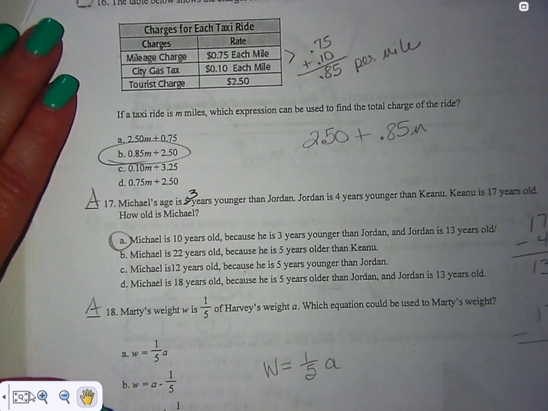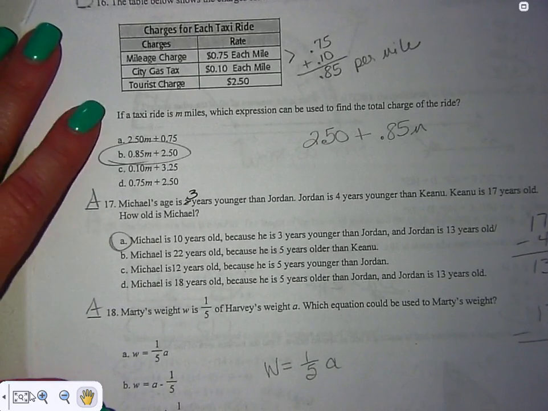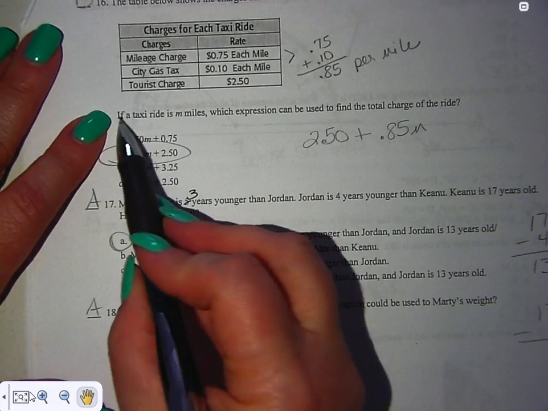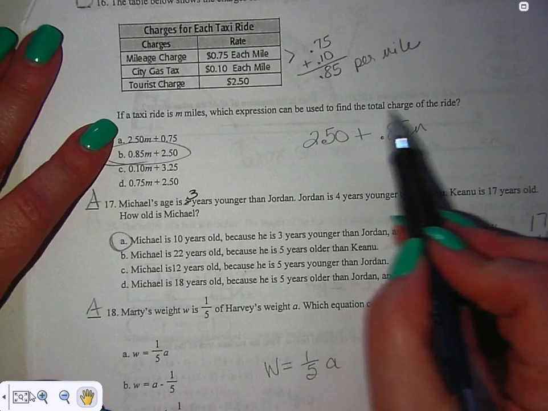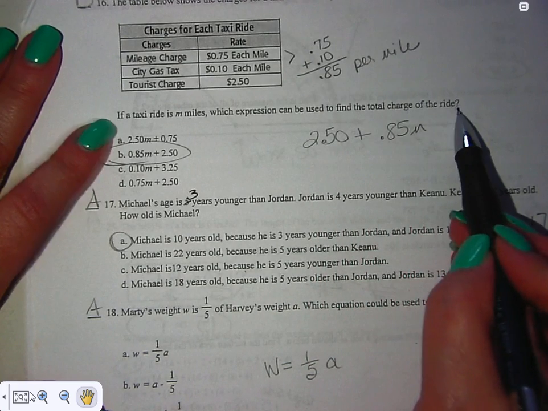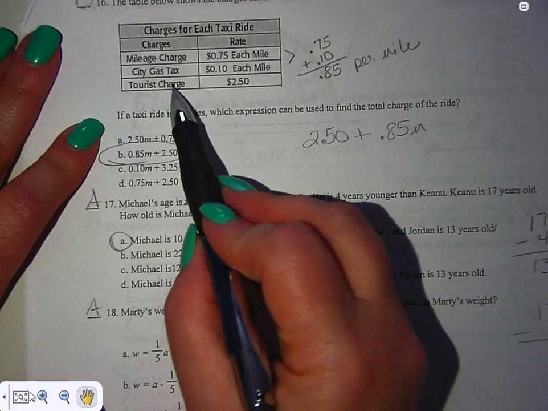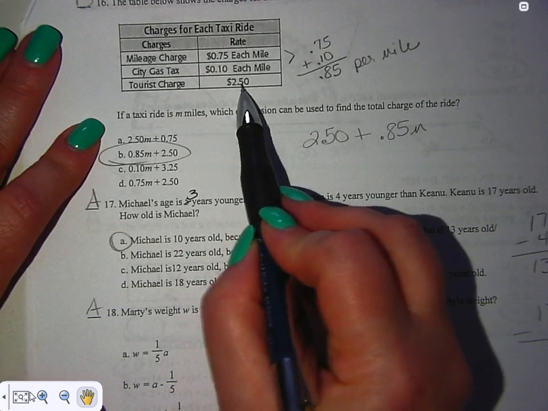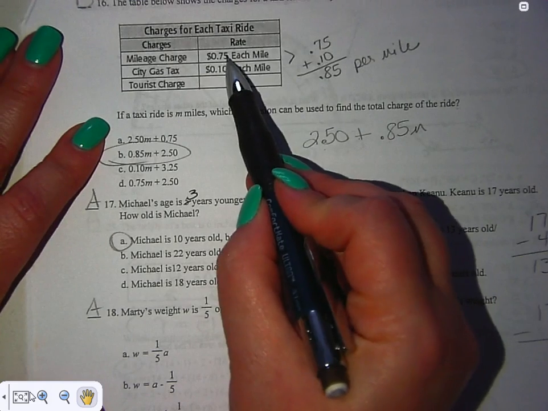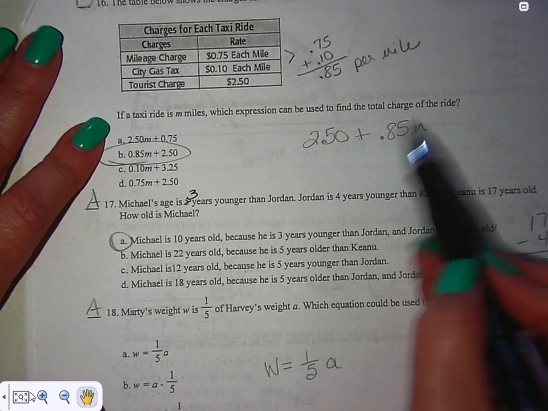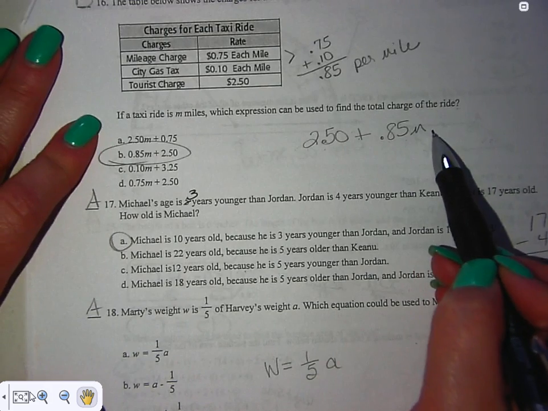The table below shows the charges for a taxi ride in the city. If a taxi ride is in miles, which expression can be used to find the total charge of the ride? So, first they're going to charge you $2.50 plus 75 cents a mile, and 10 cents a mile is 85 cents per mile.